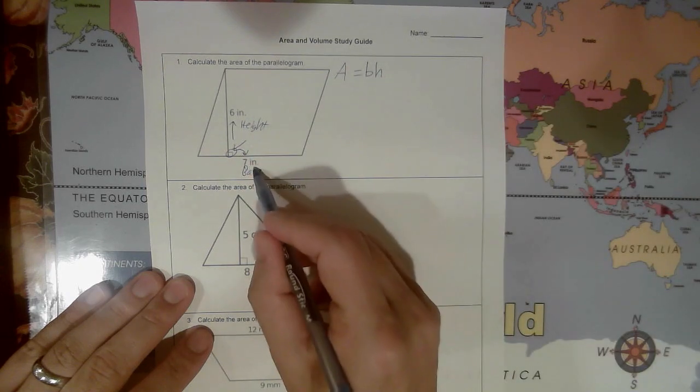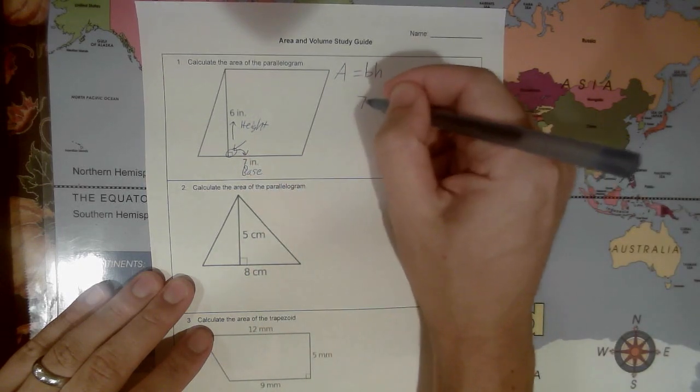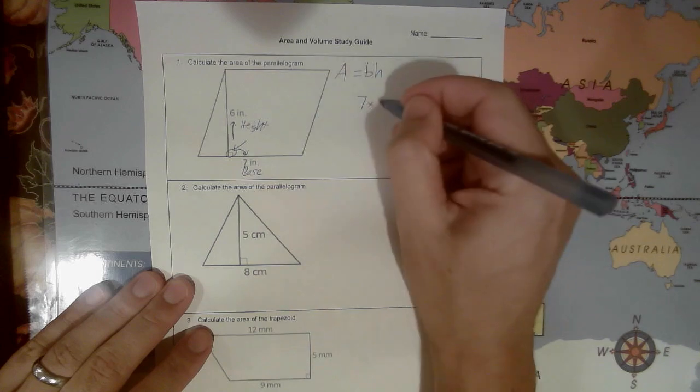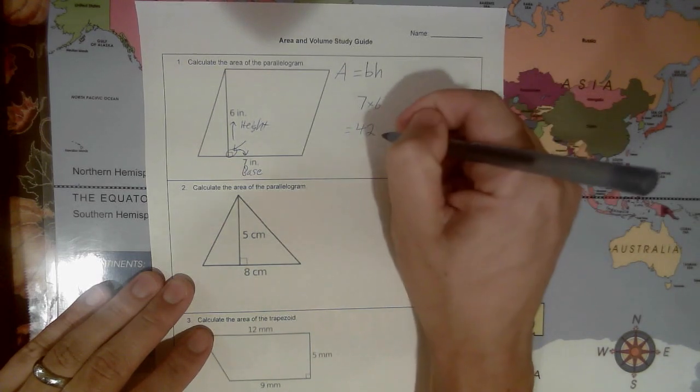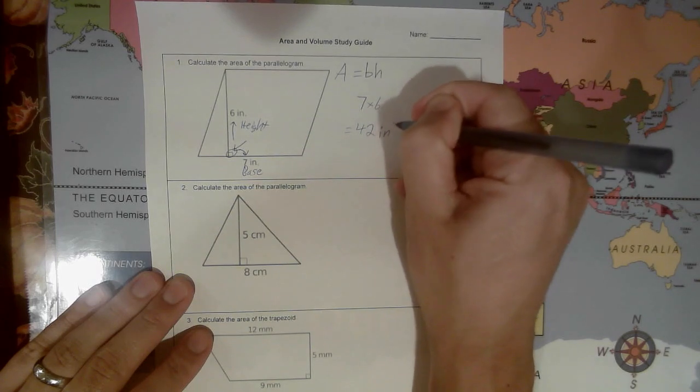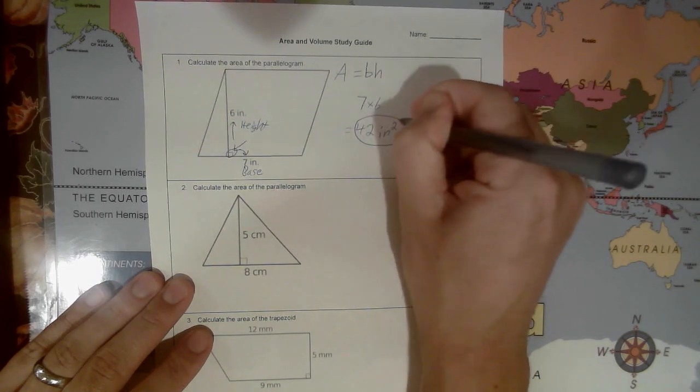All right, so now I substitute 7 for B and 6 for H. 7 times 6 is 42. Because it's an area, I'm going to do the units squared, so 42 inches squared here.